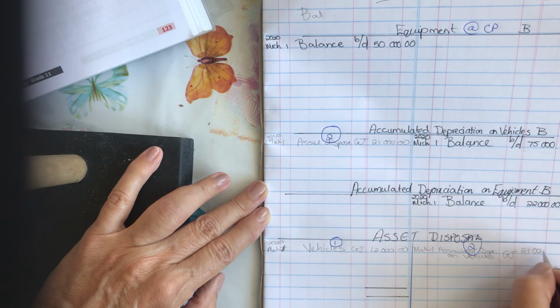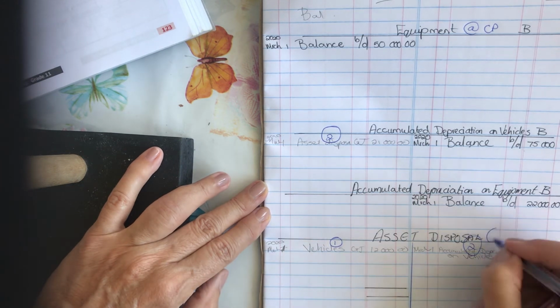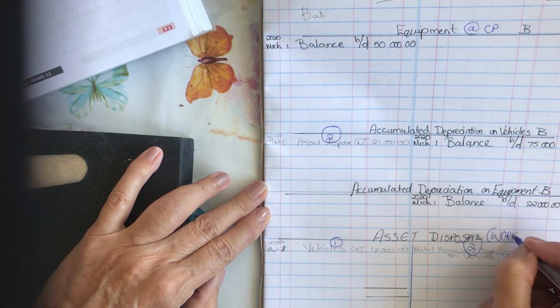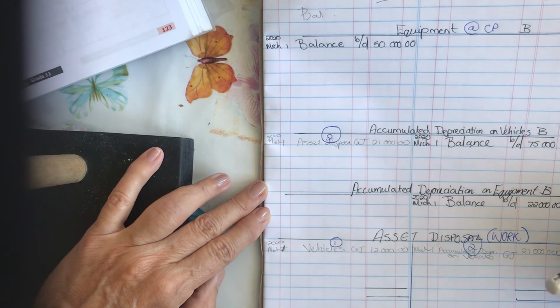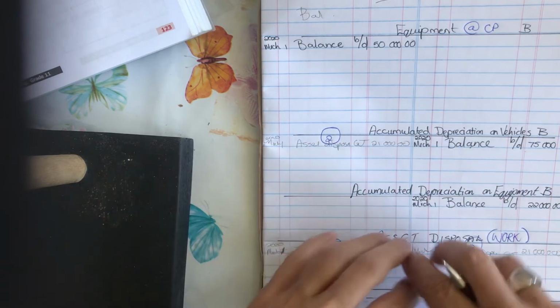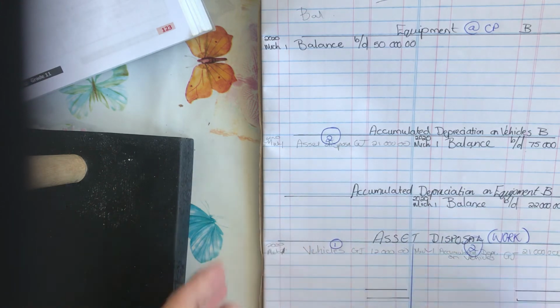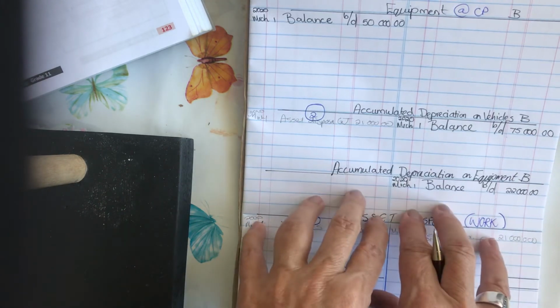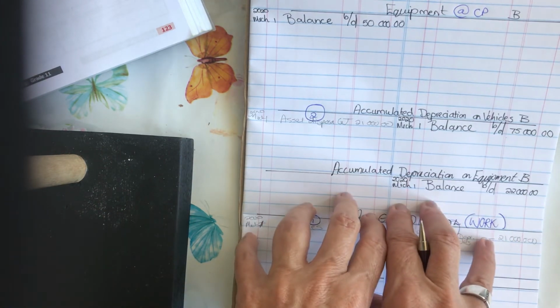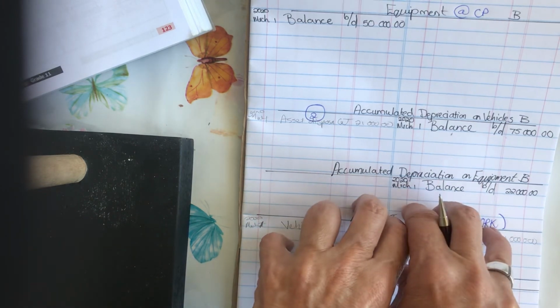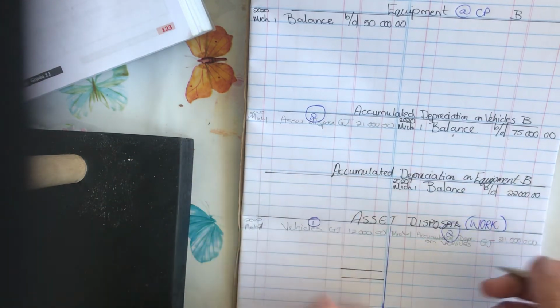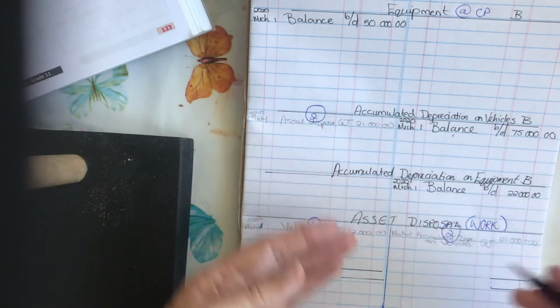Now remember I told you that according to me, this account is a work account, which means that we are going to use this playroom, as I call it. We're going to use this to see, did we make a profit or did we make a loss? So whether it's an N account or a B account or a final account, it doesn't really matter.